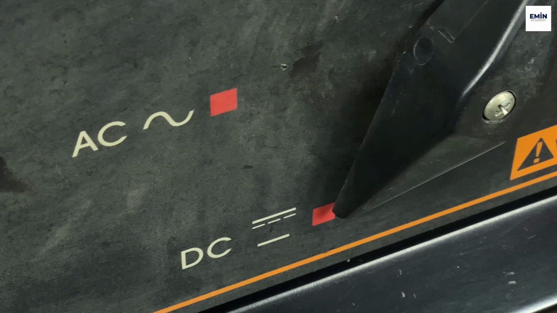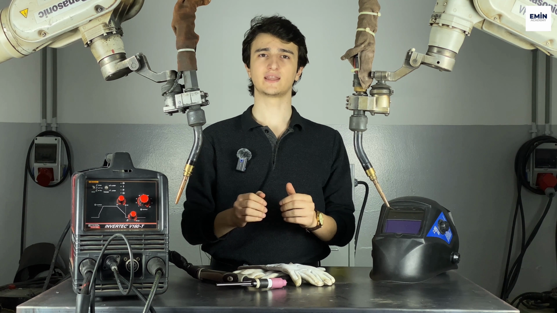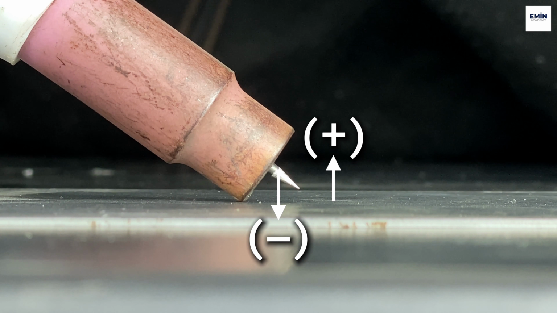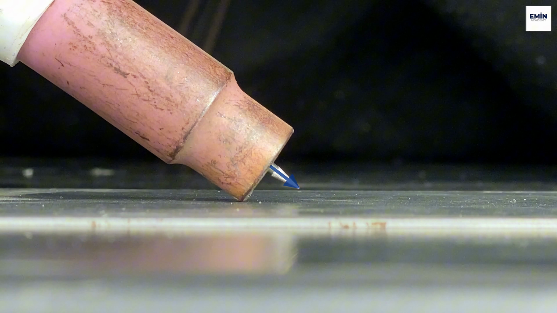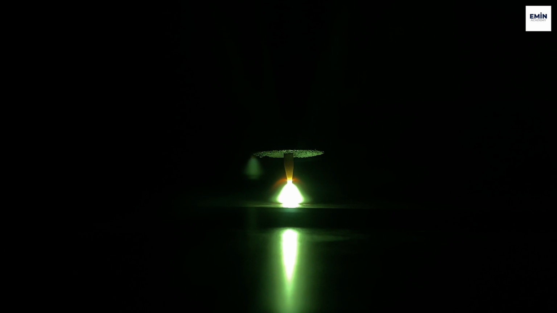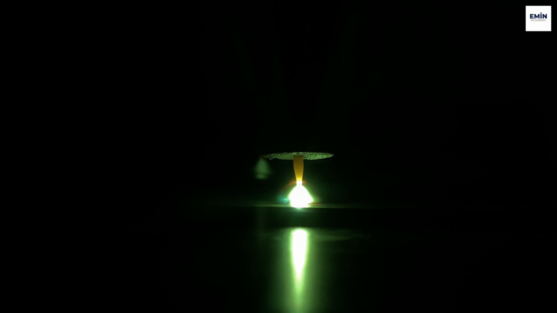The most commonly used current type in TIG welding is direct current. In direct current, the electrode is connected to the negative pole, meaning the tungsten electrode is negative and the workpiece is on the positive pole. In this case, the current flows from the tungsten electrode toward the workpiece. Because of this, most of the heat is concentrated on the workpiece. The arc becomes narrow and focused. Penetration is deep and controlled.